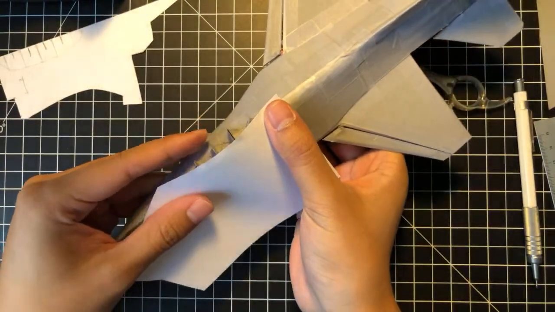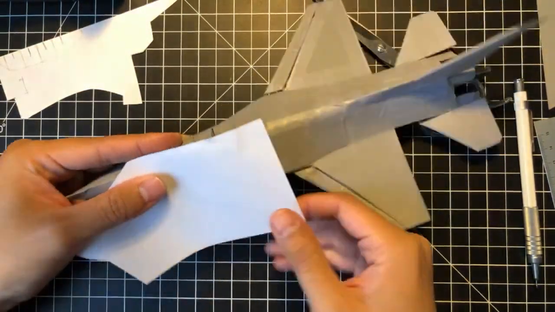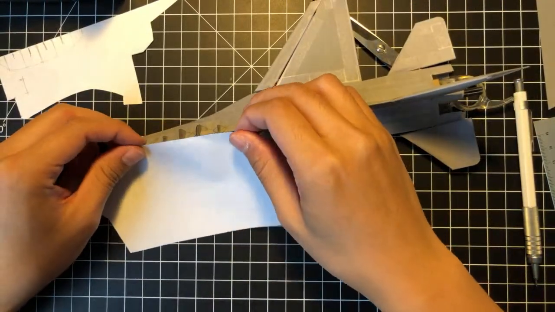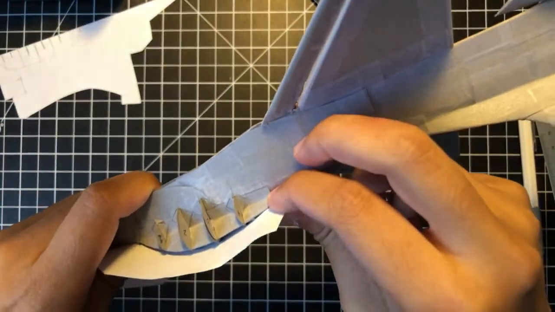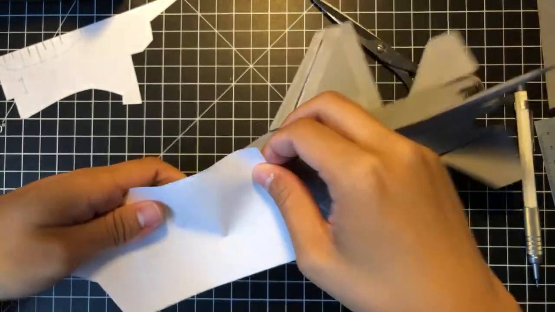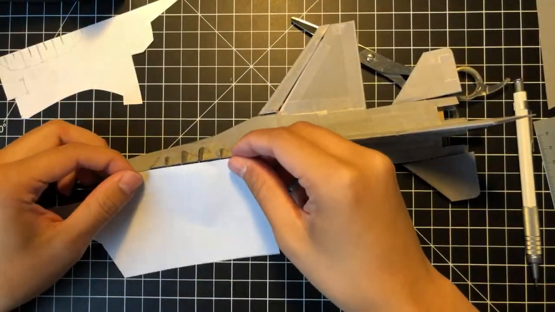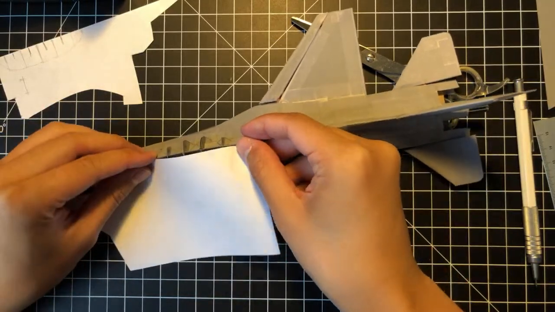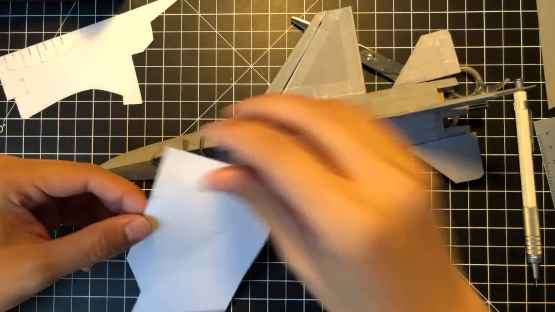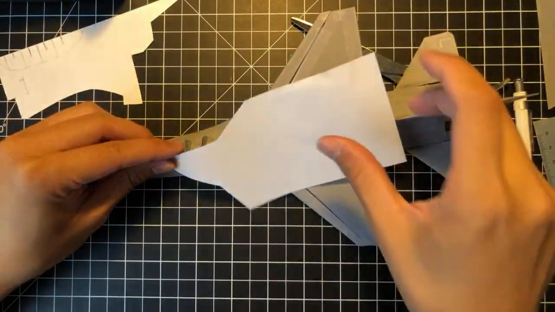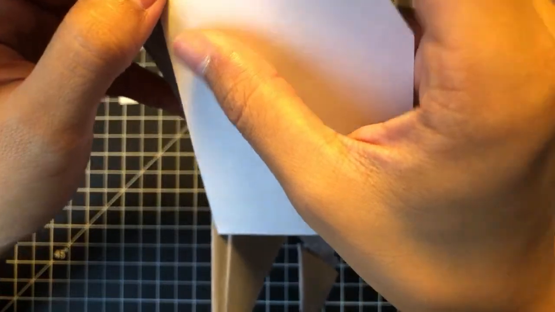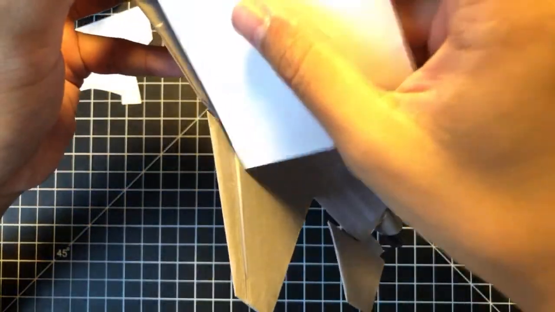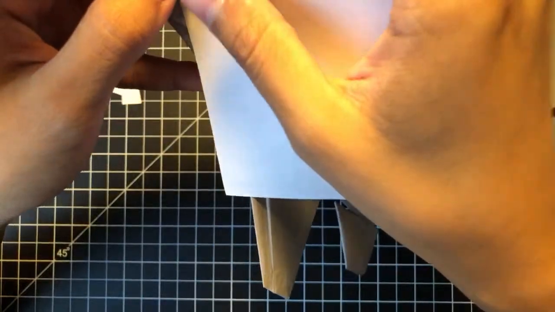Try and get this to work, but I doubt it's gonna produce a fantastic result. Well, this is interesting. Okay, so I have to make it go down like that.